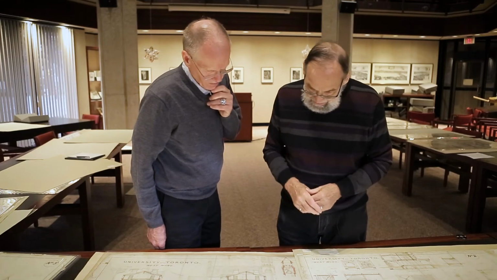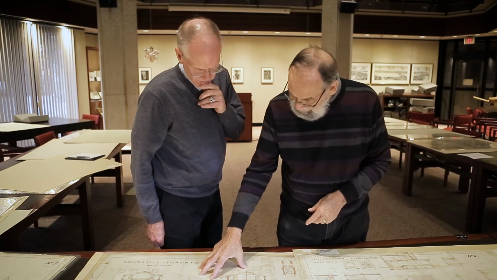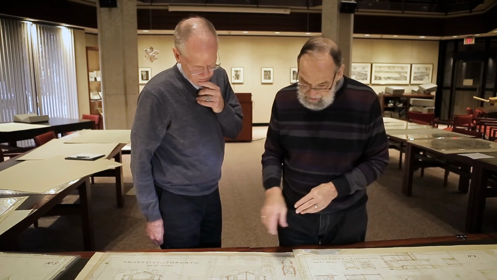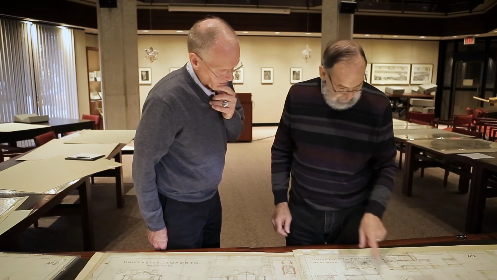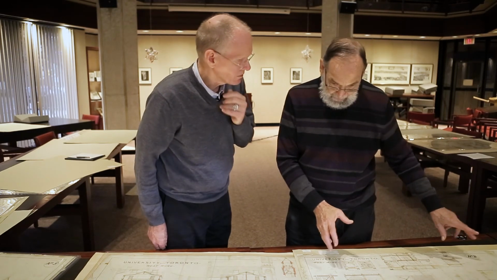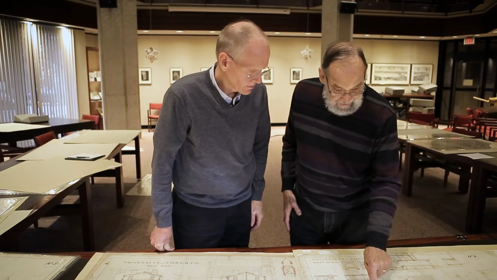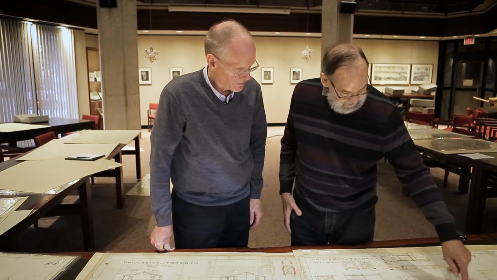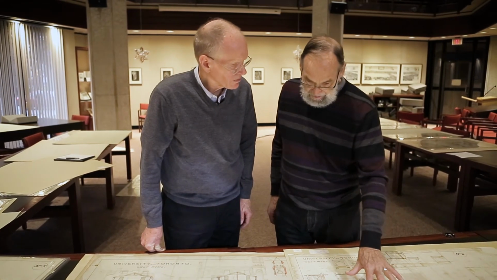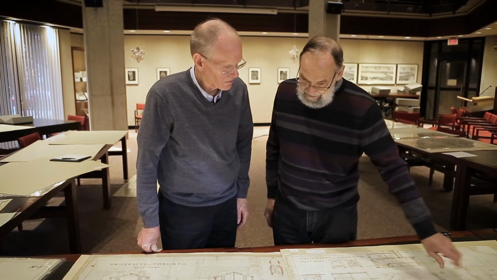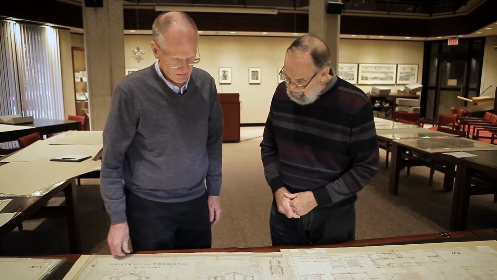My guess is that the drawing for this level was not used anything like as much as the drawing for the ground level, because it is, first of all, in poorer condition, and the watercolor washes showing the material for the walls are much faded out here as compared with this drawing.